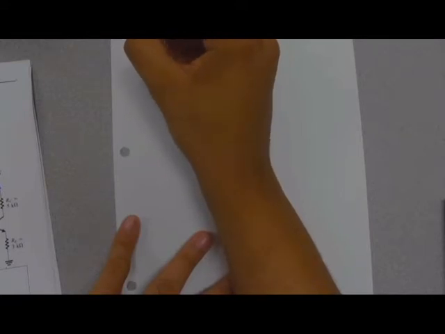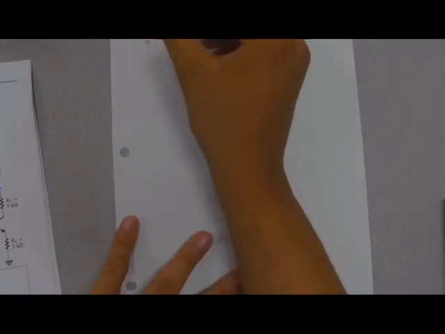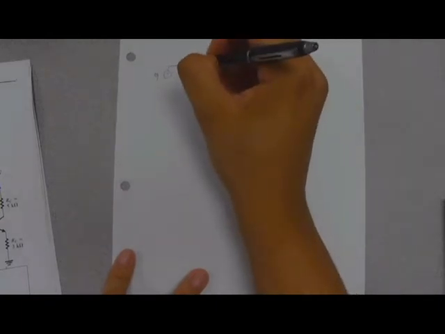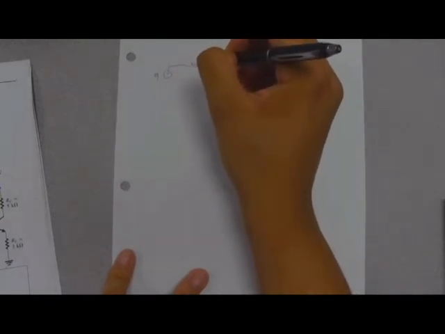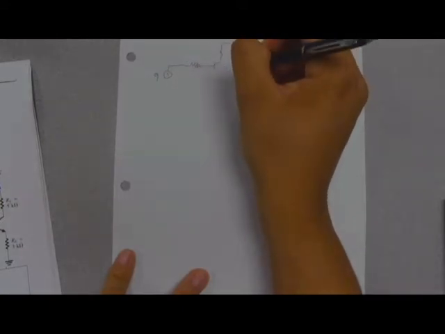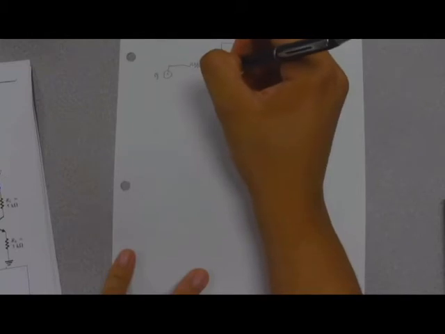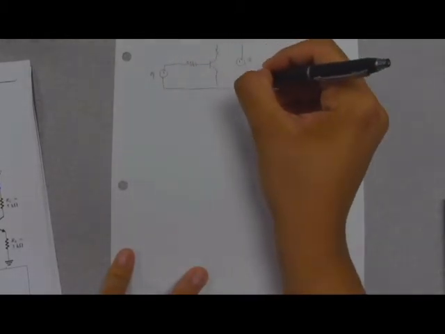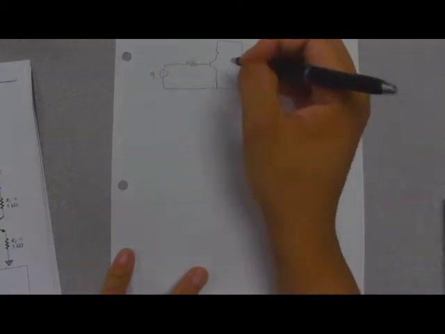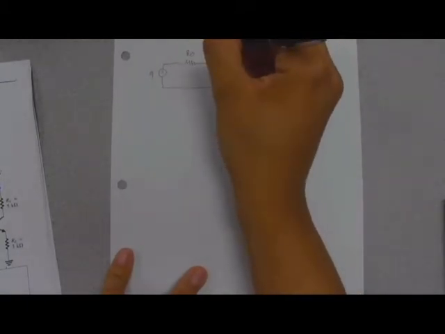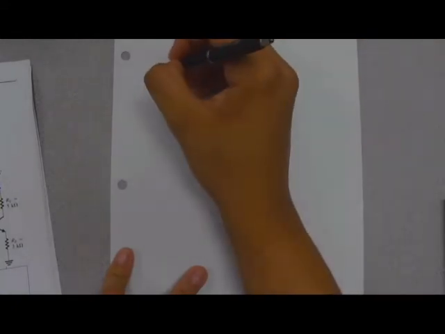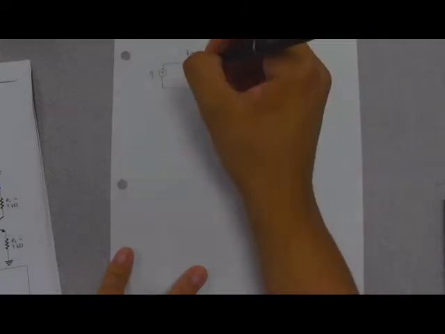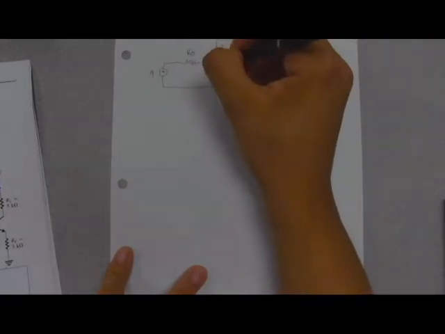We'll still have the 9 volts, the resistor, plus 18 volts. Here's RB, here's RC, plus, and don't forget VBE, and plus minus VCE.